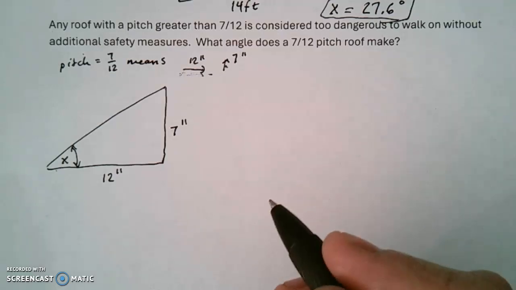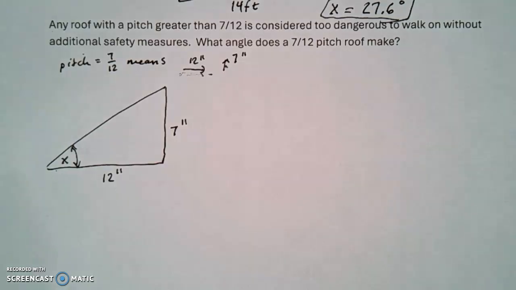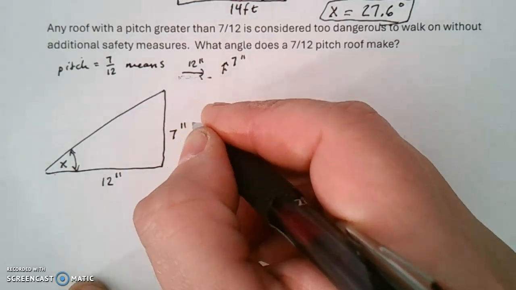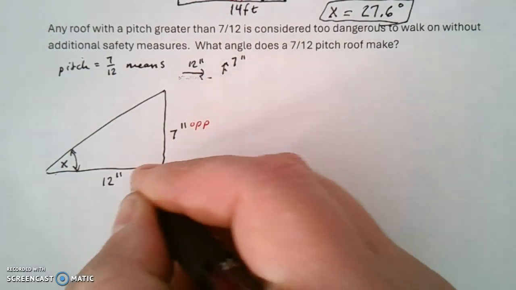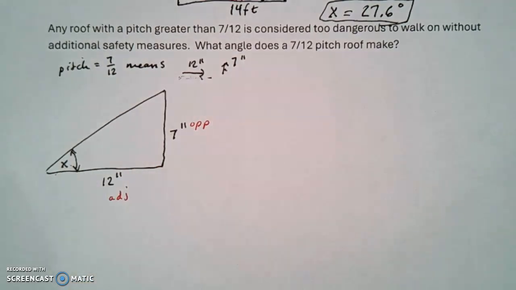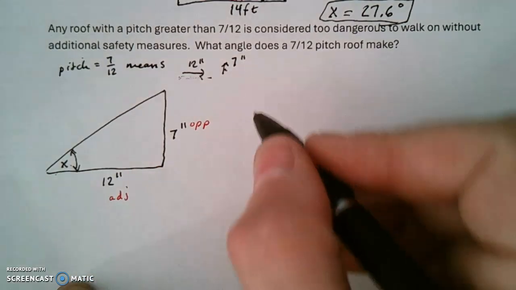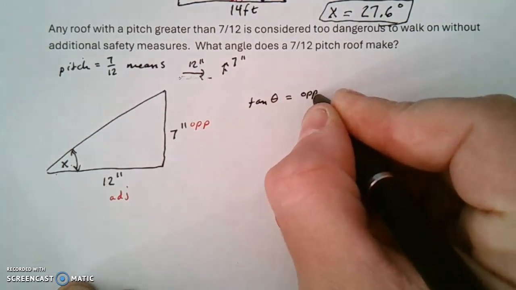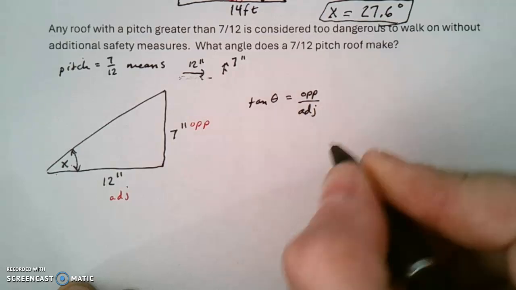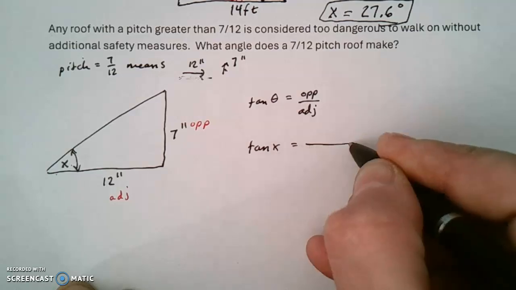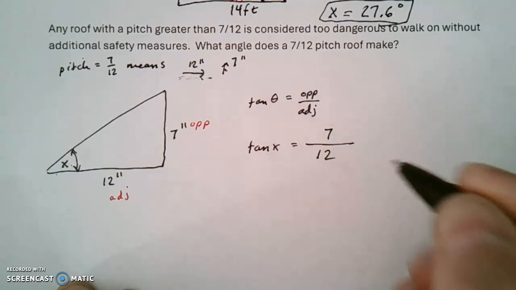So what we're going to do is label our triangle. There's a theme here. Label your triangle. This will be your opposite. This will be your adjacent. And we want to solve for this angle. The formula that has opposite and adjacent in it is tangent. Opposite over adjacent. Okay? So tangent of x equals 7 over 12.